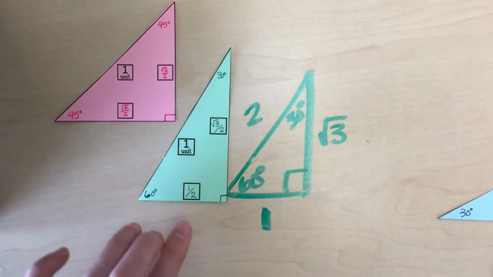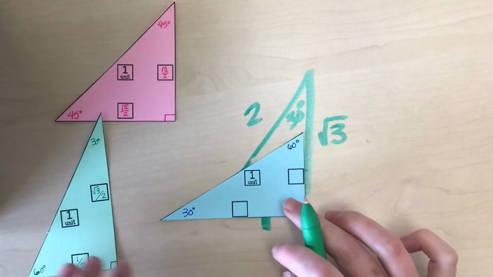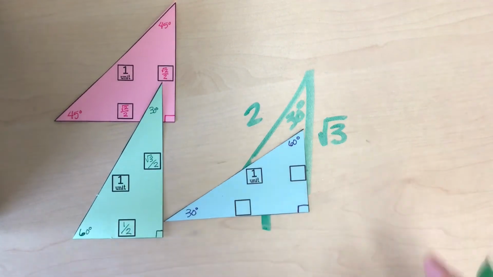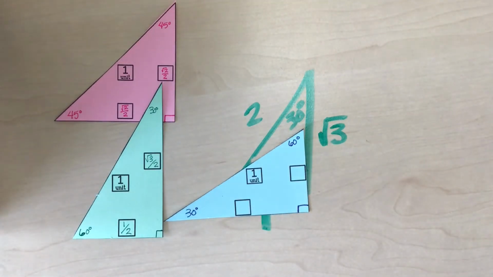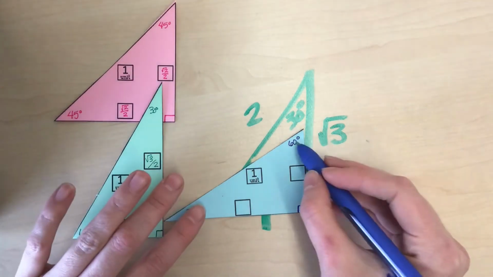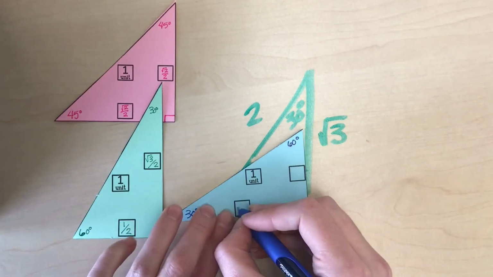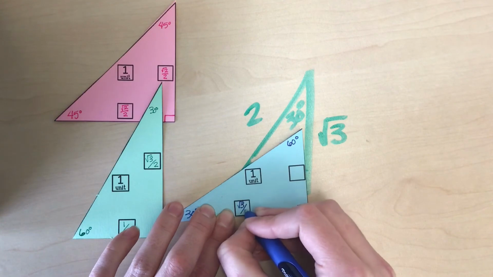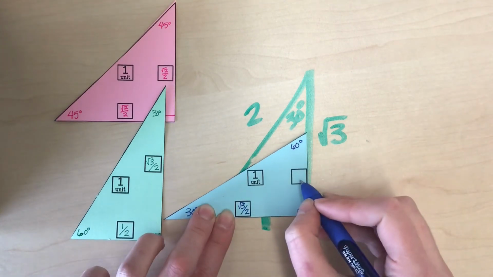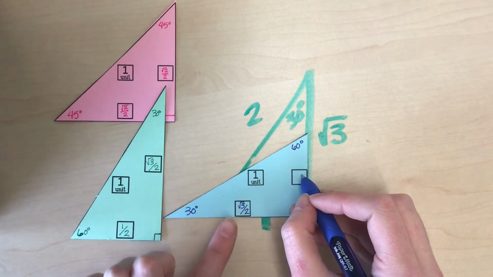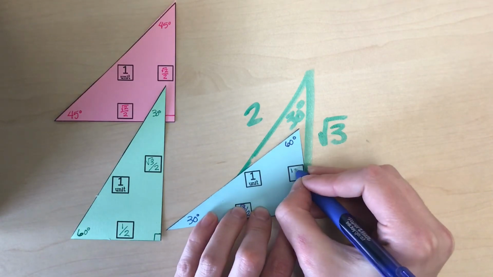Now we can do the exact same thing for this here blue triangle. Because it's the same thing, it's just laying on a different leg. So we know the side opposite of 60 degrees is going to be square root of 3 over 2. And that our short side, our 30-degree side, is going to be 1/2.